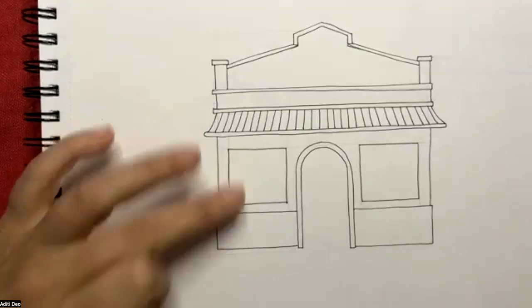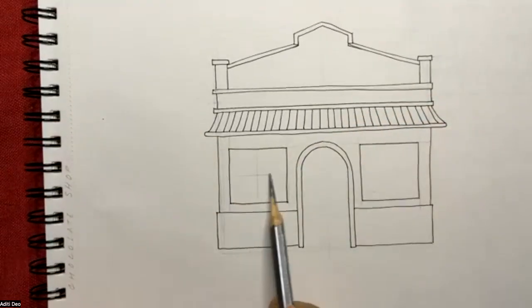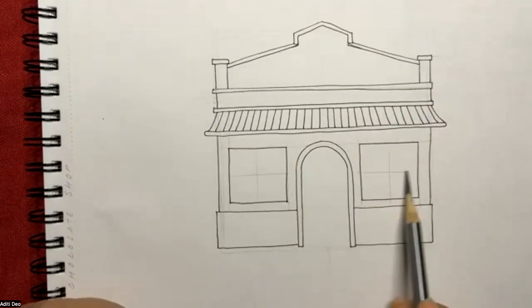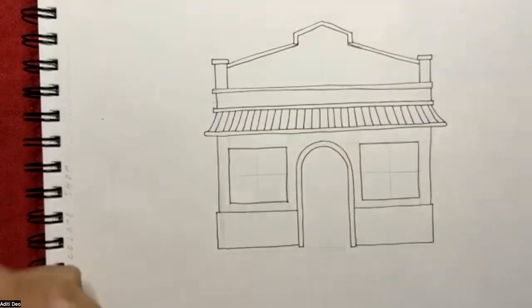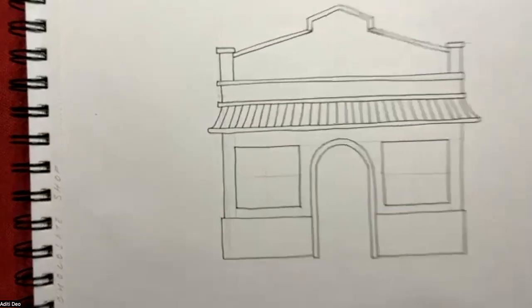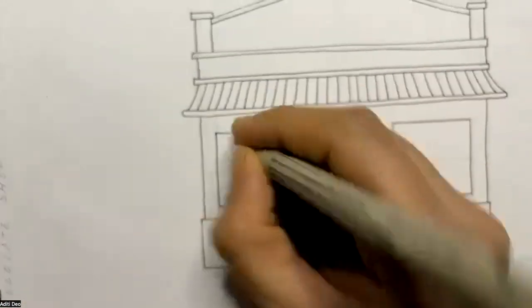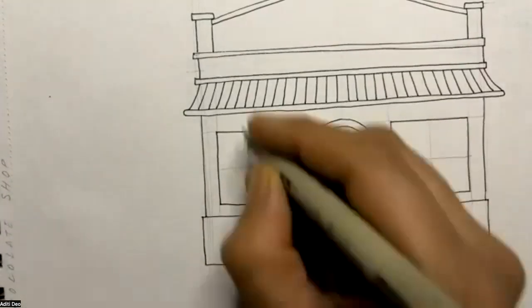Now again over here, we can make a plus sign. And then I'm going to show you how you can make the windows with window panes inside the plus. Now I want you to again watch this. Let me make one window and then you'll know what I mean. So this is my plus sign, a cross that I've made in pencil.